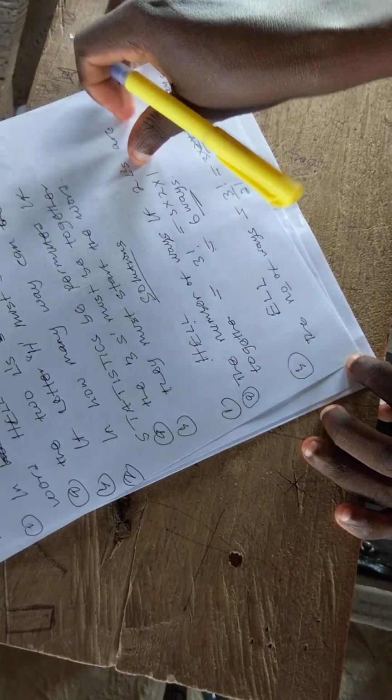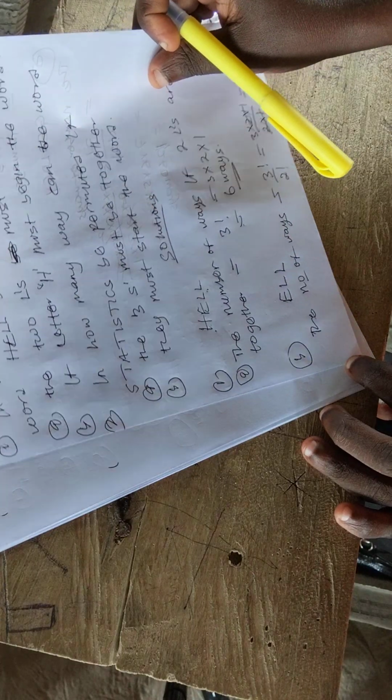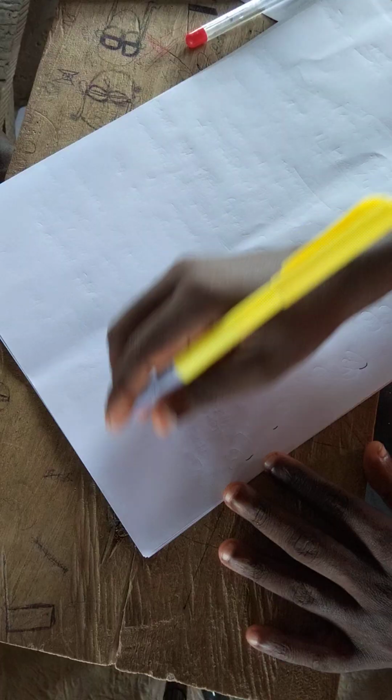So let's look at number 2. Number 2 says, in how many ways can the word STATISTICS be permuted?